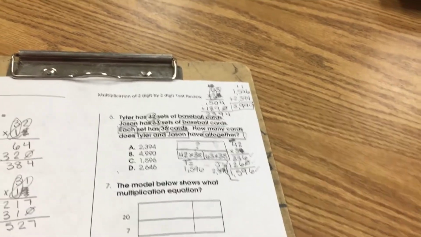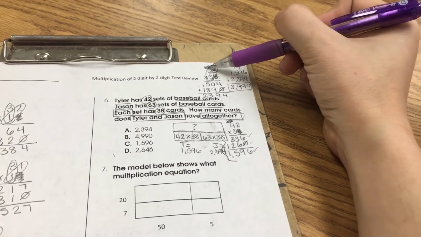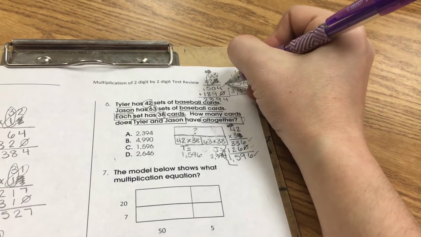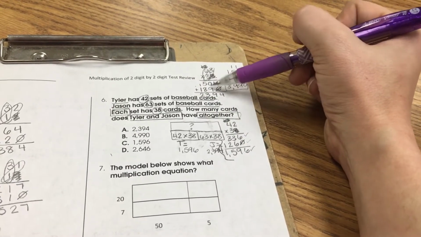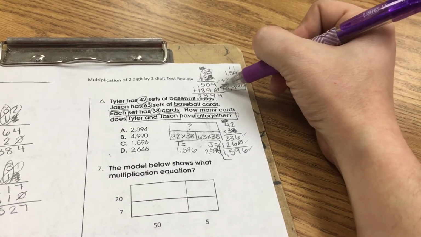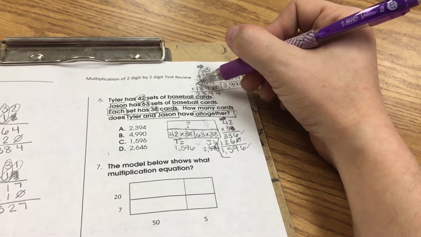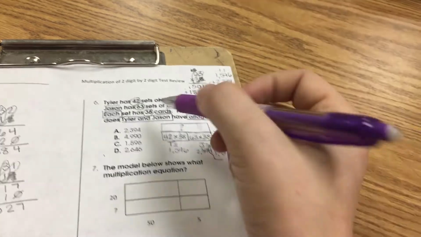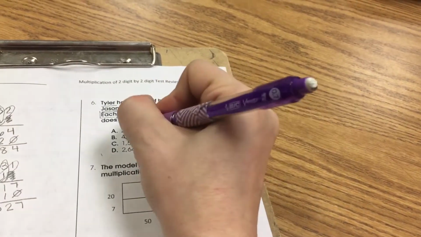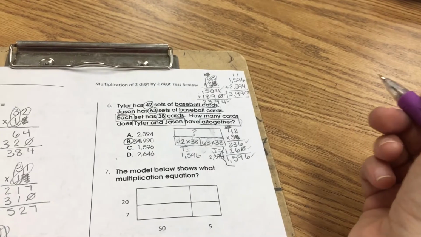Let me check Jason. So 8 times 3 is 24. Put my 2. 8 times 6 is 48, 49, 50, so that's correct. Placeholder. 3 times 3 is 9. And then 3 times 6 is 18. Okay, that checked out. 4, 9, 13. Put my 1 and 2, so that checks out. So it looks like there's no answer here. So instead of having 4,090, we'll change this to a 3, and it'll be 3,990, which is B. So my mistake.